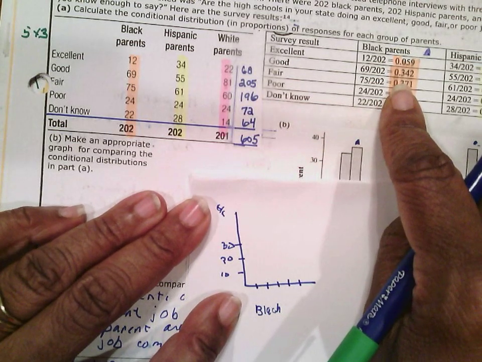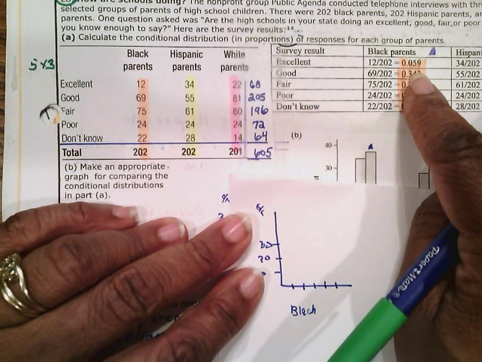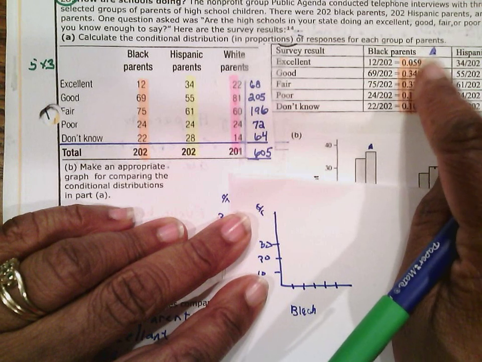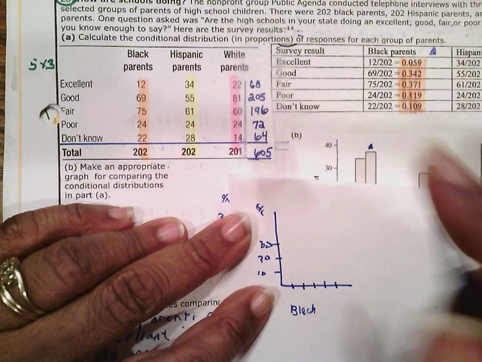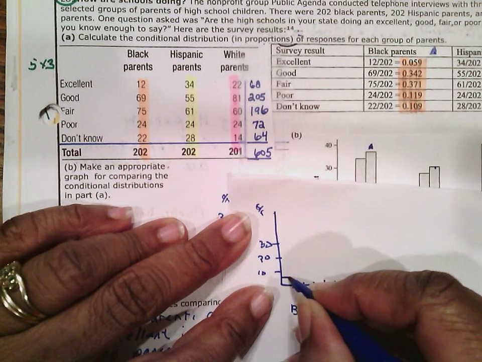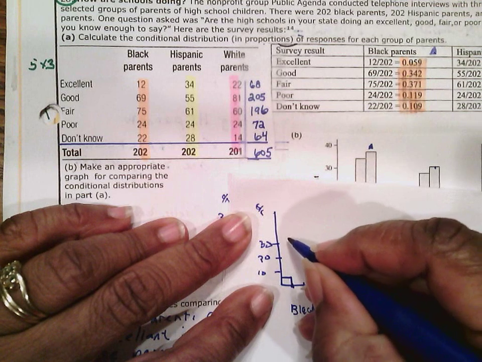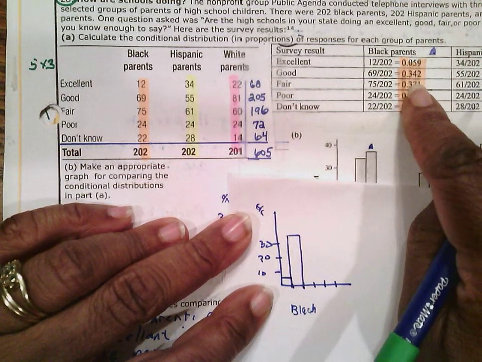So let's look up here at our percentages. We have basically 6% of African Americans, of the blacks, said it was excellent schools. So here, that's going to be about there. Then here we got 34%, so that's going to be about here. And you know it's not drawn to scale because I'm drawing it.